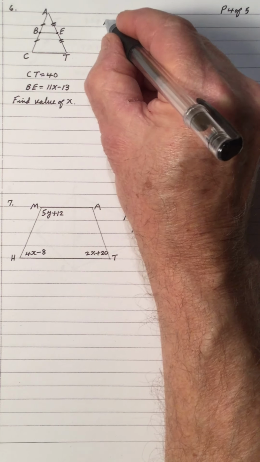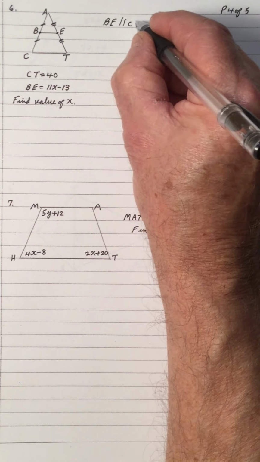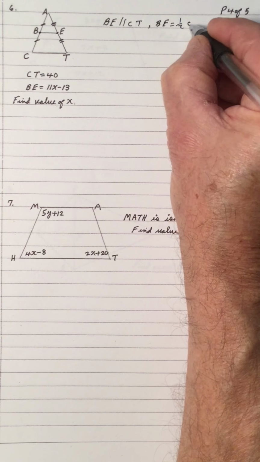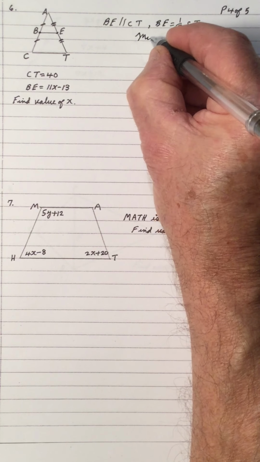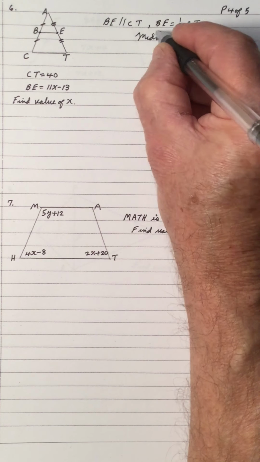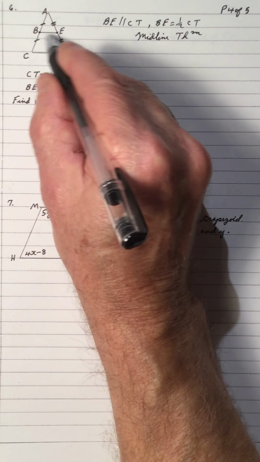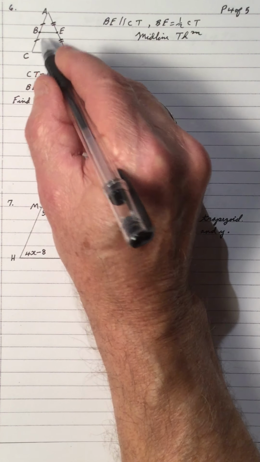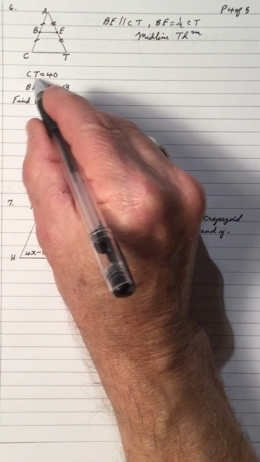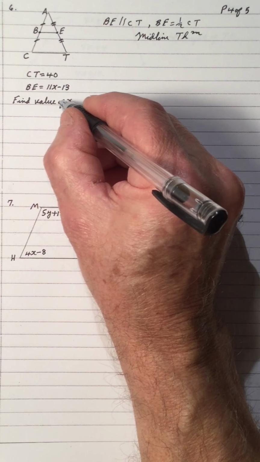So what we have is that because there's a midpoint, BE is parallel to CT and BE is half of CT because of the Midline Theorem. That means if a line is drawn through the two midpoints of the sides of a triangle, then that segment is parallel to the third side and half of it. So I'm dealing with CT is 40 and BE is 11x minus 13. I've got to find the value of x.